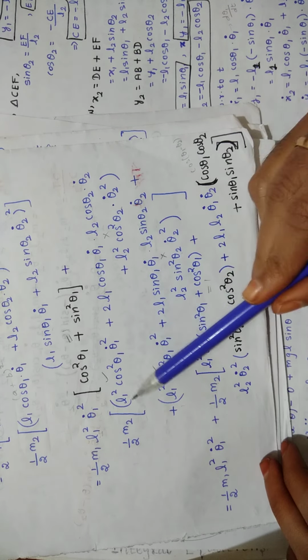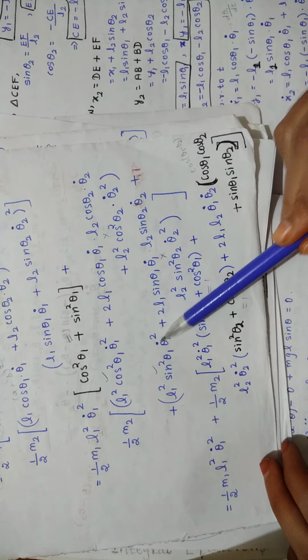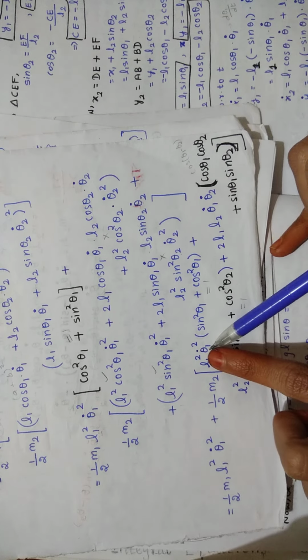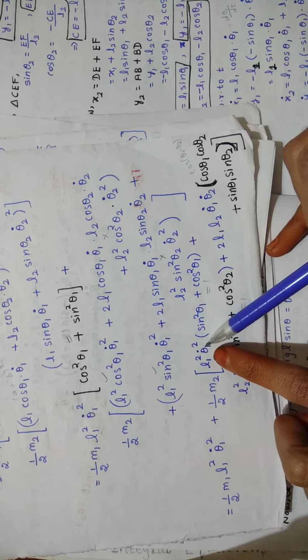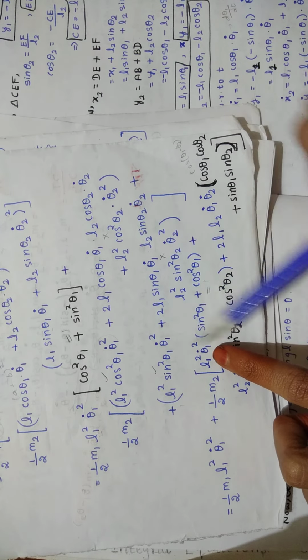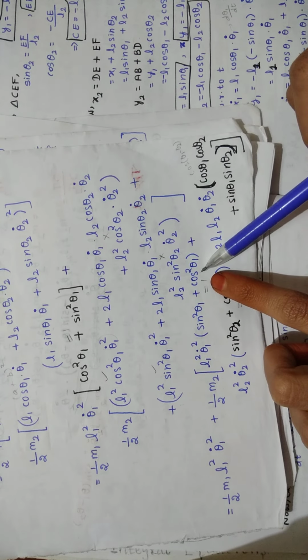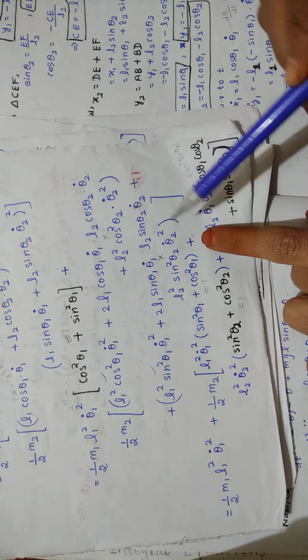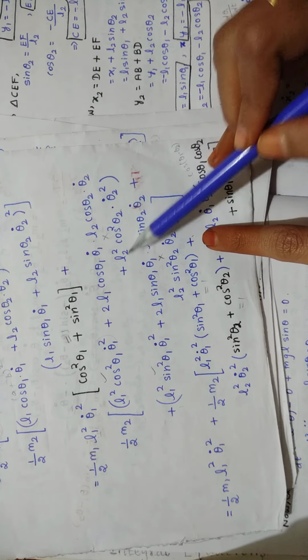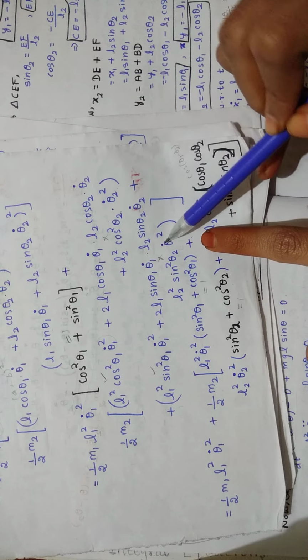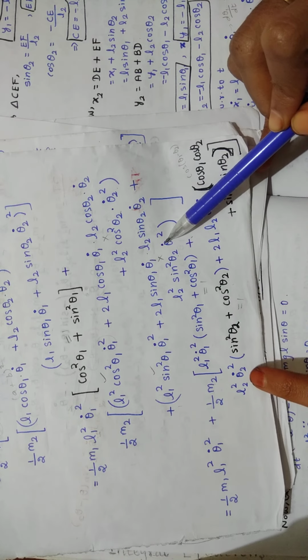L1 square and theta 1 dot square are common in these two terms, so you are taking that common. Then put the plus, and you are going to take L2 square theta 2 dot square common from this and this, so that you will get this.